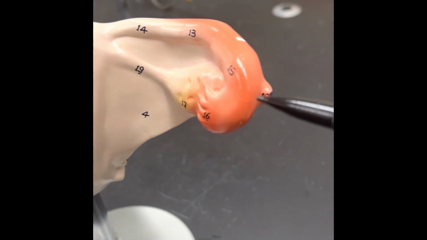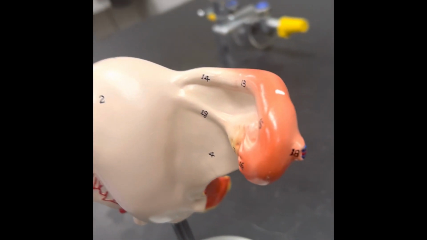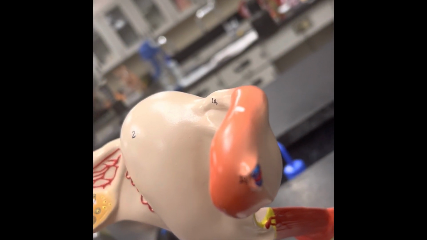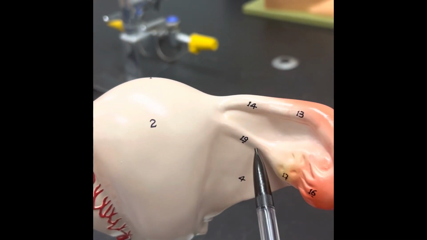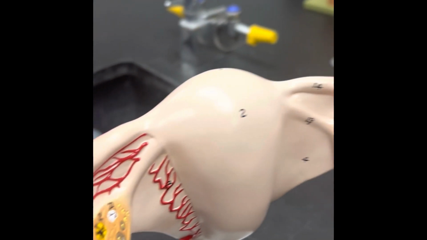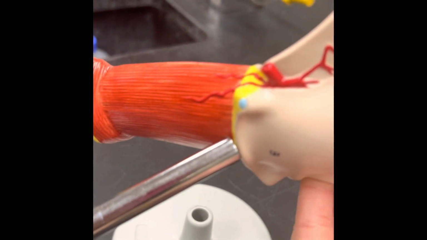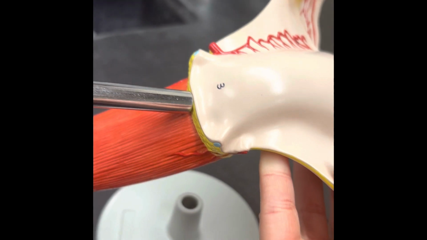Here we have the suspensory ligament of the ovary, and these are the ovarian blood vessels. Here we have the round ligament of the uterus, and then on the bottom we have the ureter on the blue.